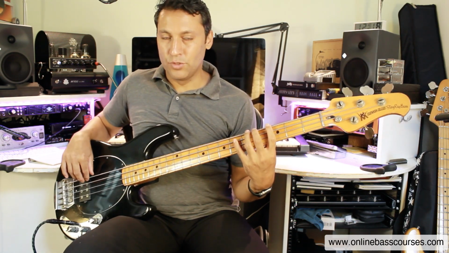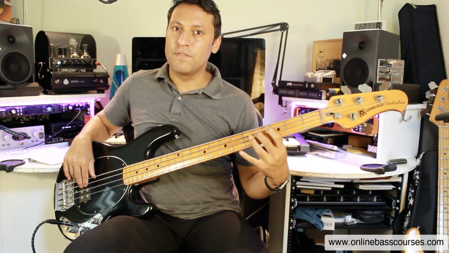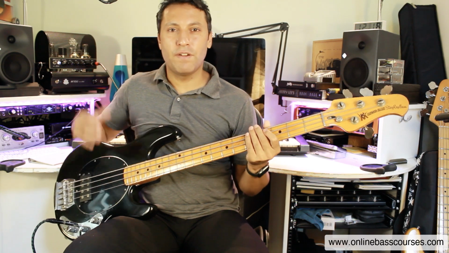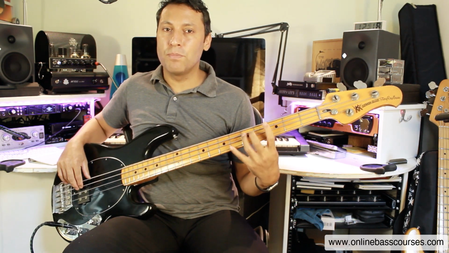Going back to Smoke on the Water. That note there is a flat 5. Very distinctive sound, so that's quite a good one to hear. Up one from there, you've got a perfect fifth.